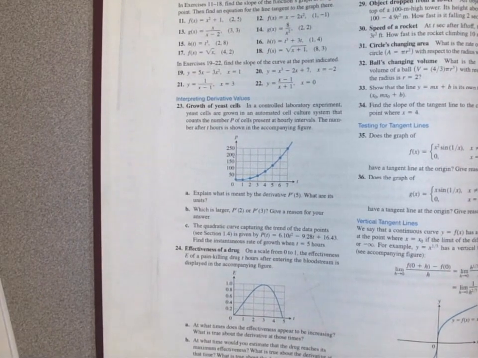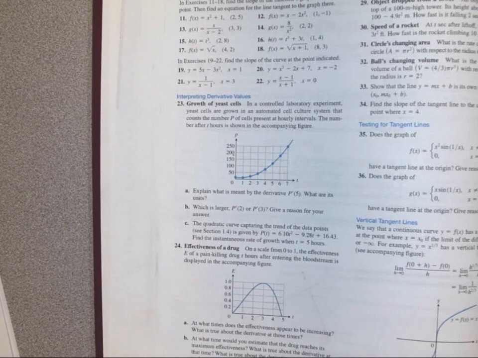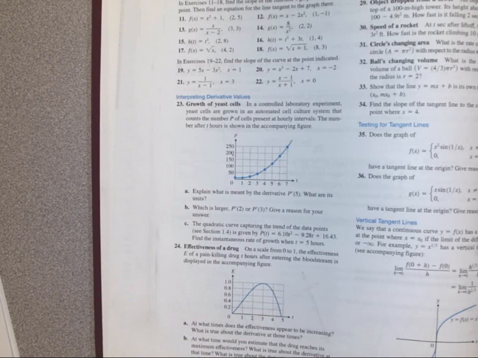So, back to estimation. It says, in a controlled laboratory experiment, yeast cells are grown in an automated cell culture system that counts the number P of cells present at hour intervals. The number of hours t is shown in the accompanying figure. Okay, so explain what is meant by the derivative P prime of 5.